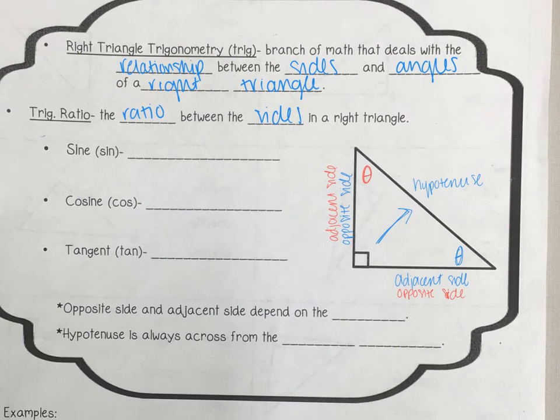The opposite side and the adjacent side depend on the reference angle. You have to write this in a different color? No, I'm just not switching my pen back. You can write in whatever color you want. I'm just going to stick to red for now.